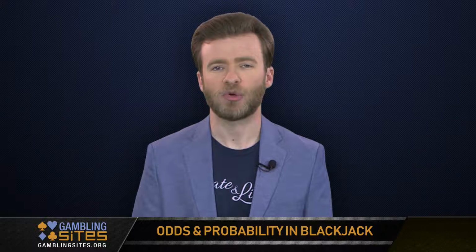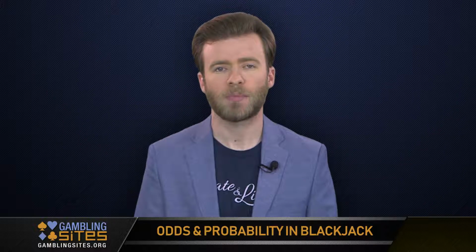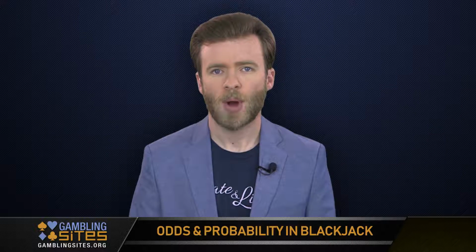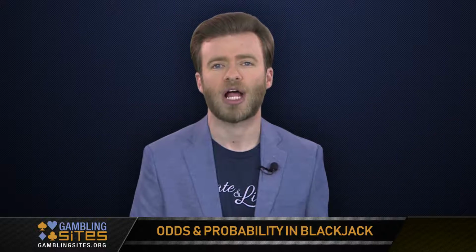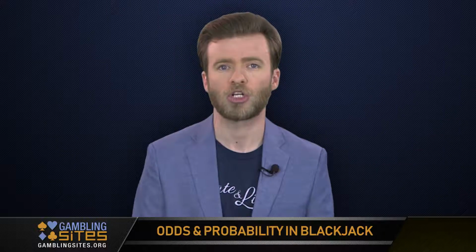Today, we'll be providing you with our intermediate guide to odds and probability in blackjack. Probability is the branch of math that governs gambling. When you can analyze the payoff of the bet in relation to your odds of winning, you can determine whether a bet is a long-term winner or a long-term loser.